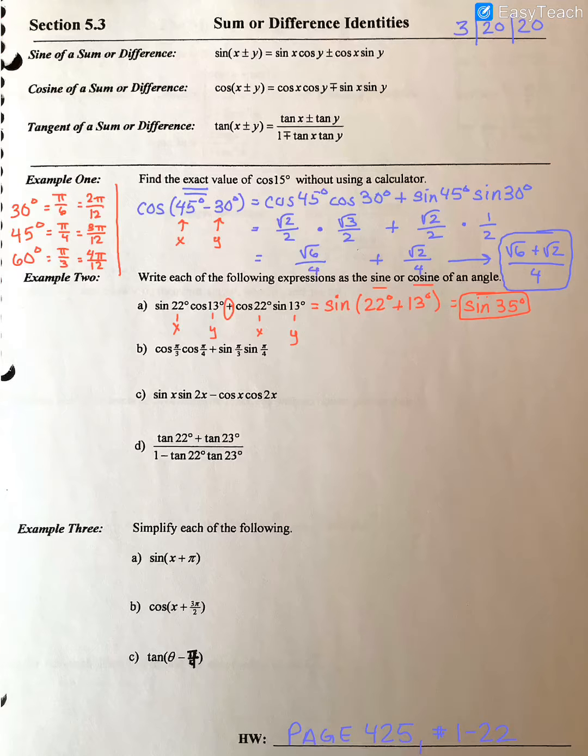Okay, let's look at B. Cosine of pi over 3, cosine of pi over 4, plus sine pi over 3, sine pi over 4. Okay, is it a sine, cosine, or tangent identity? I'm hopeful you can say cosine right there, since it's of the cosine, cosine, plus sine, sine form. Can you identify your x and y? If it's cosine x, cosine y, my x is pi over 3, my y is pi over 4. And then it's supposed to be sine x, sine y. So my x is pi over 3 again, my y is pi over 4.